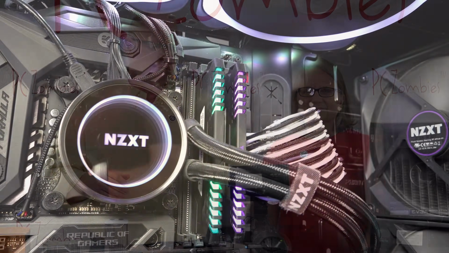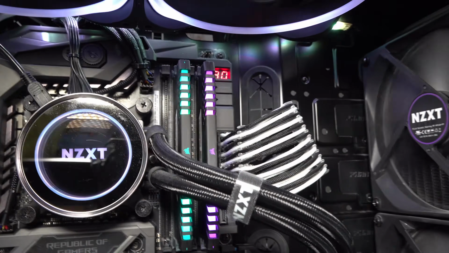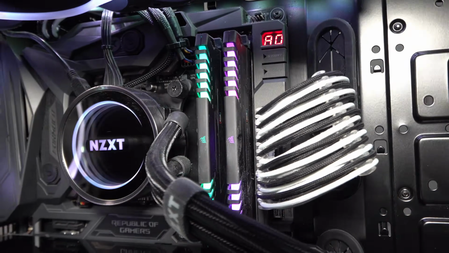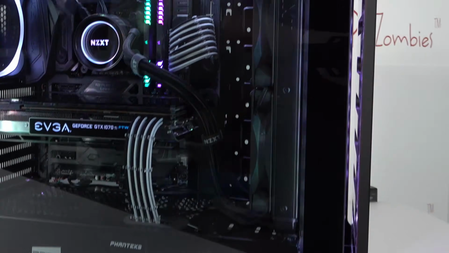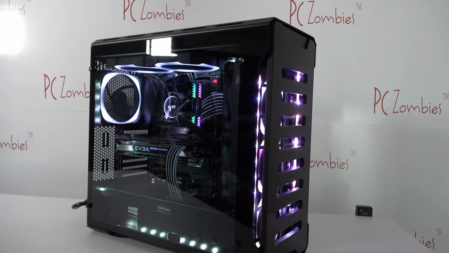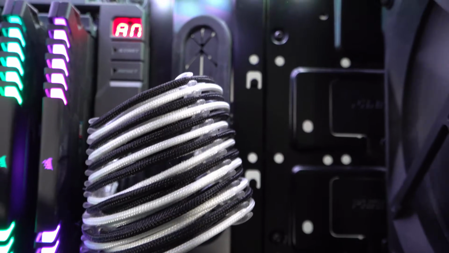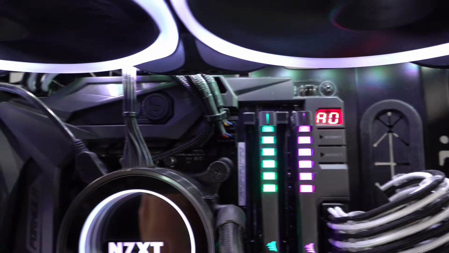I got NZXT fans, I got Corsair memory, I got NZXT water cooling, and I've got a Fantex case, and it has RGB that connects to the Asus motherboard. Everything was a different brand. And now it doesn't work.